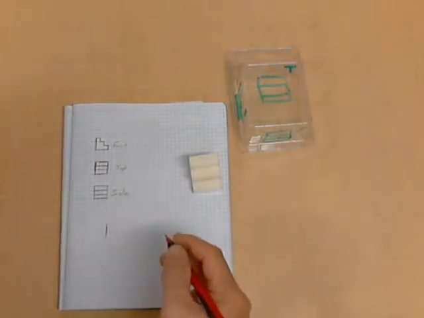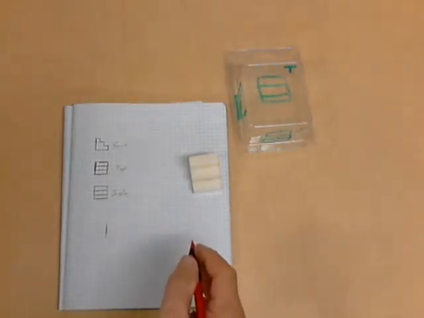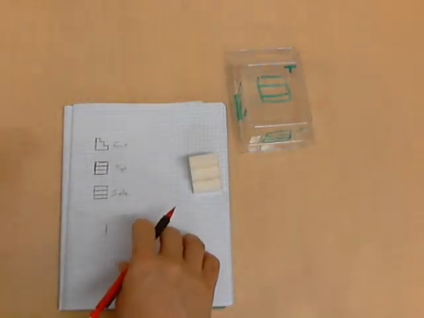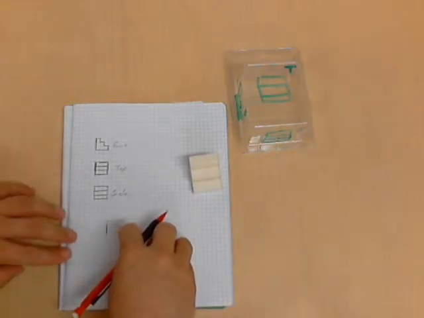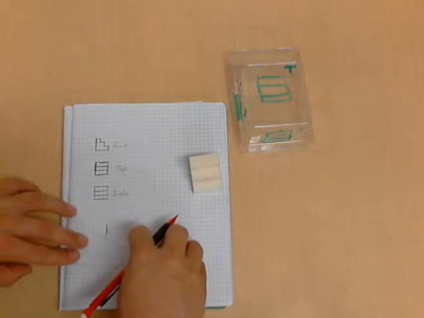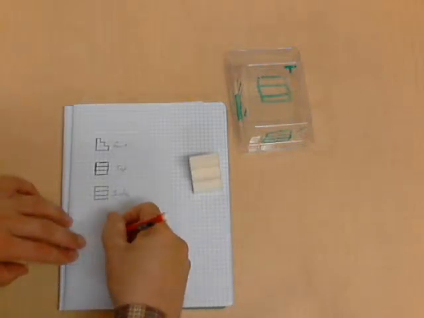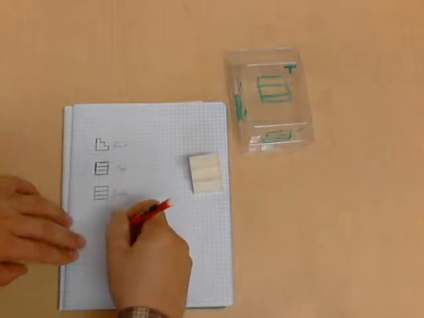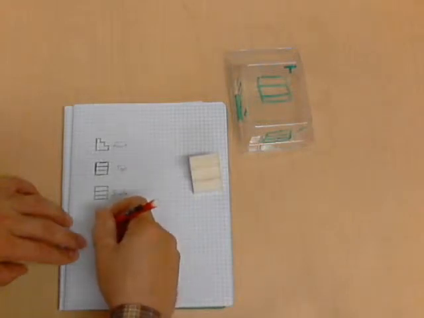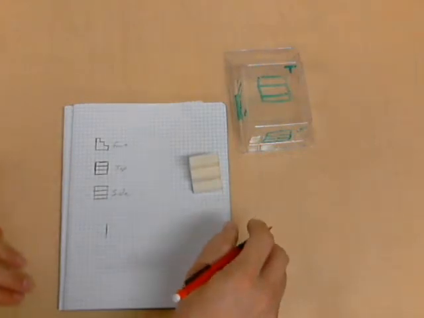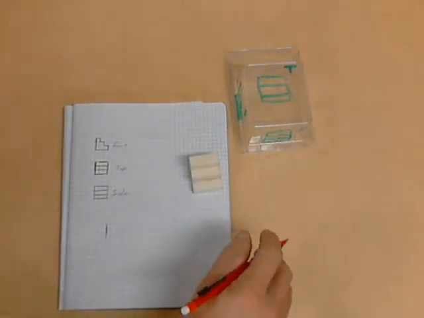To do this correctly, I should also use my triangle. So I am going off at a 30-degree angle. The nice part is I can use my lines here as a guide for my straight edge, and I would be going 3 units back. Now, because that does not line up perfectly on my squares, I would take my ruler.